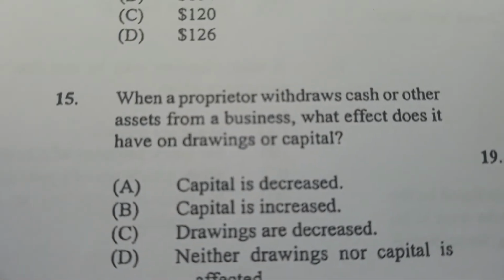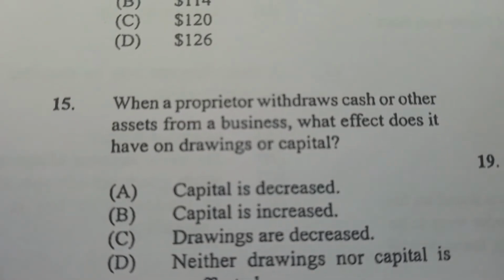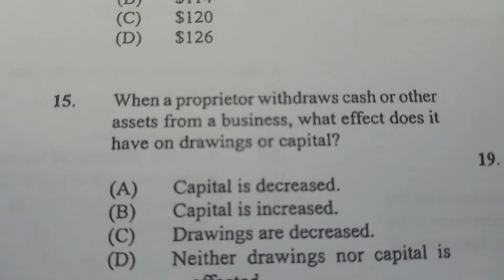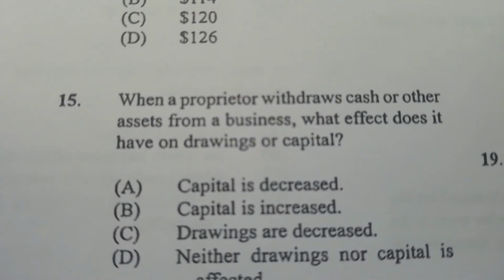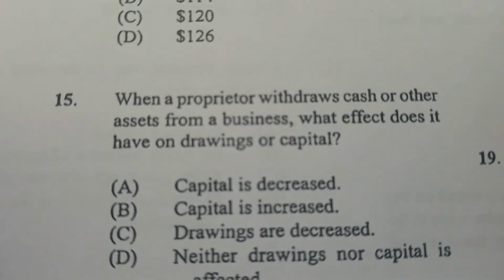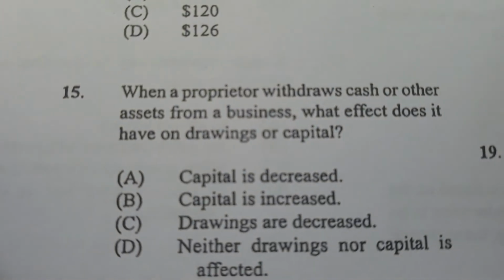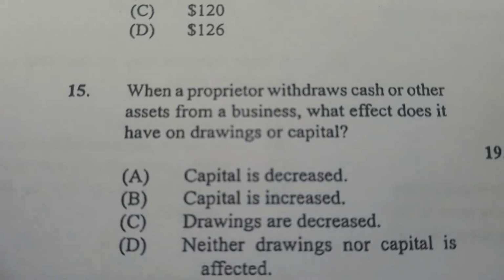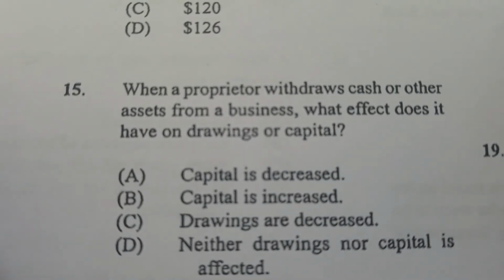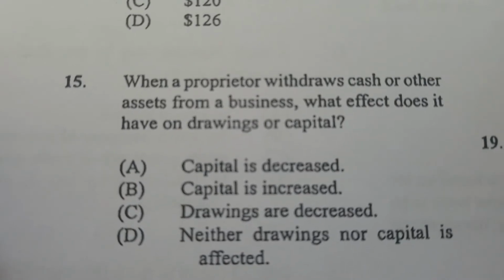When a proprietor withdraws cash or other assets from a business, what effect does it have on capital? All right. Now, the effect it's going to have on our capital is that it's going to decrease it. So A is our most appropriate response.